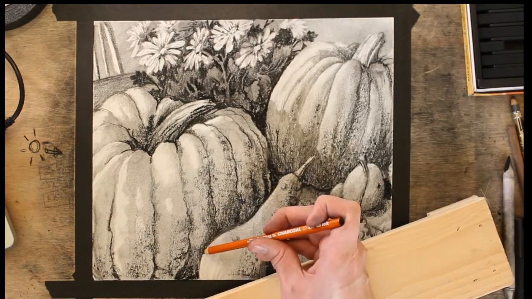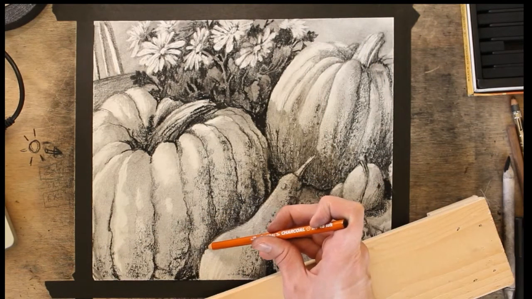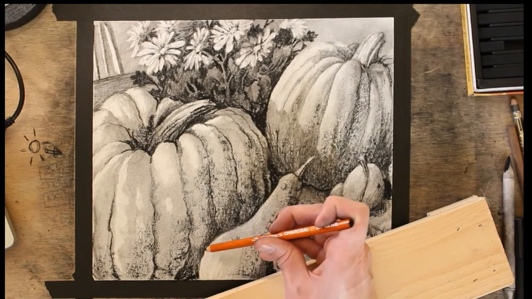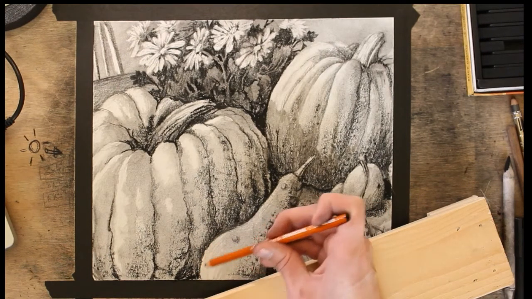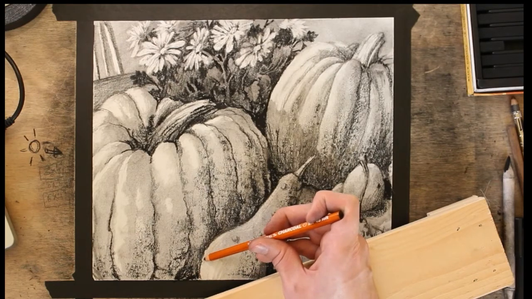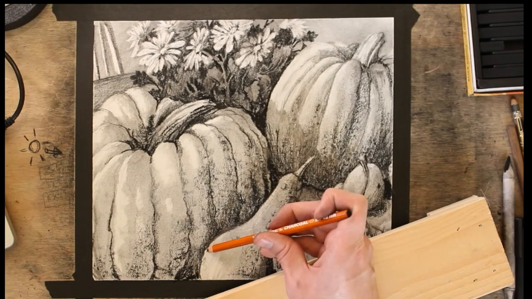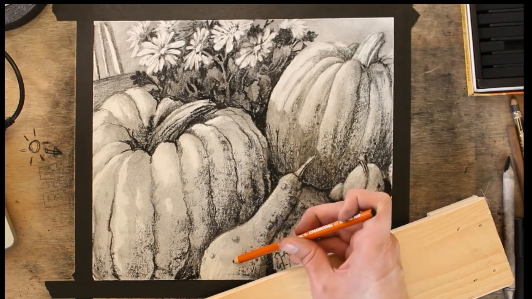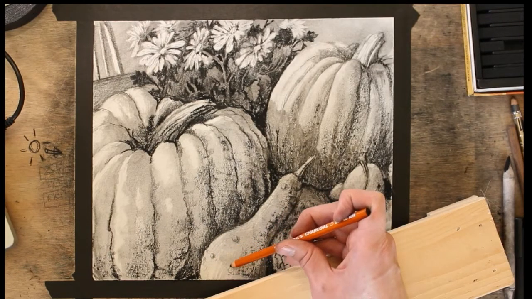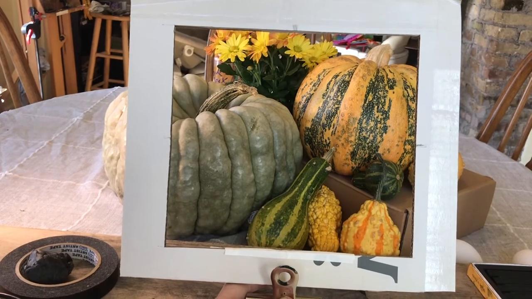Now that I've got the majority of the value laid in, I feel more comfortable and more at ease doing some of the detail work. Now, these gourds are very textural, so here I am starting to think more specifically about each object now that I've got their general light structure. I start to add these little warts on some of the smaller gourds that show up all over the place.